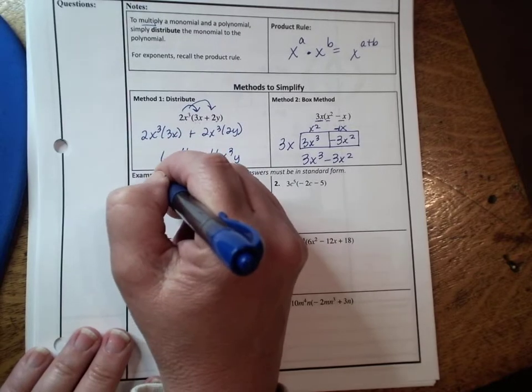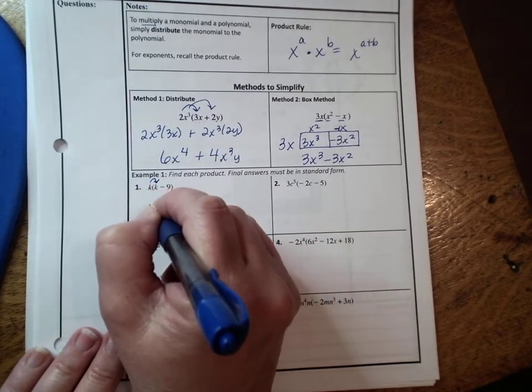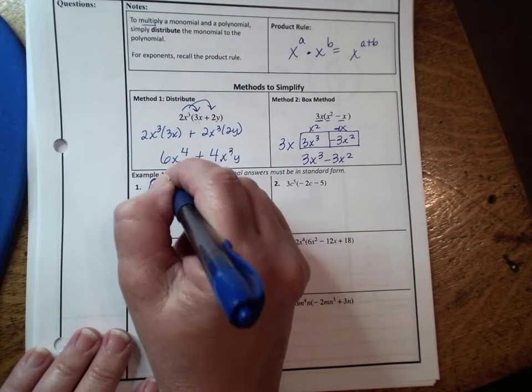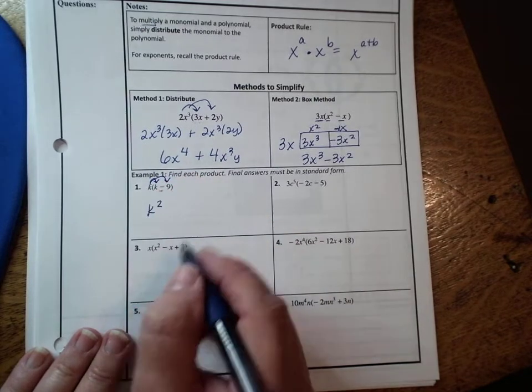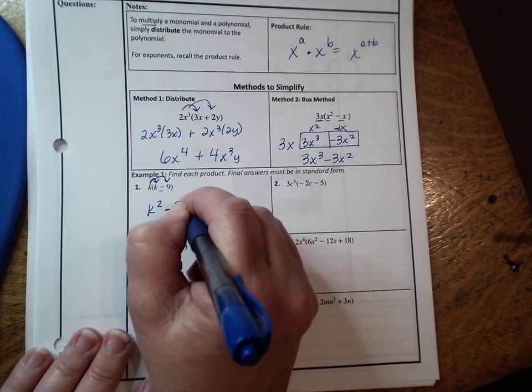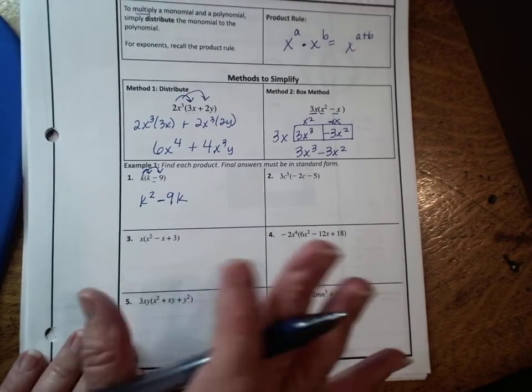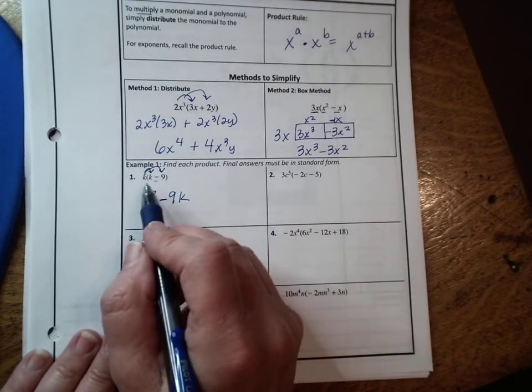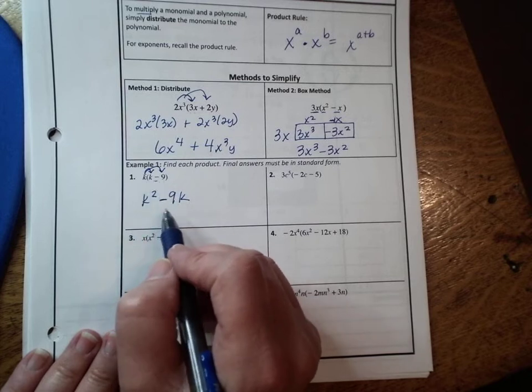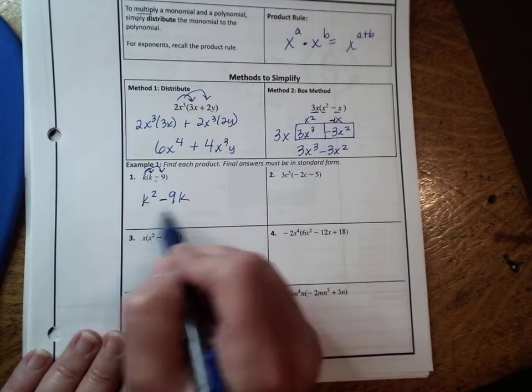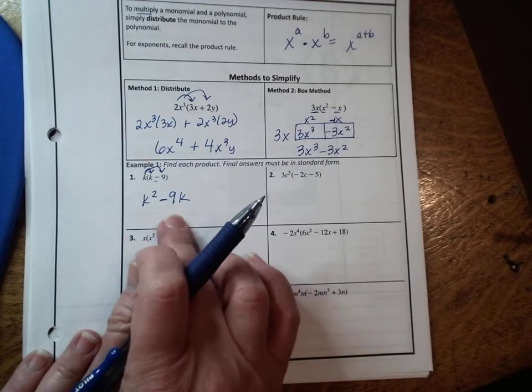But k times k, that's k squared. Now k times a negative 9, don't forget that sign in front of it goes with it. So that's a negative 9k. That's it. That's all you can do. All we're doing is saying find each product. You can't do anything else with it. We don't know what k equals. We don't have an equal sign here. We can't solve for k. That's all you can do.